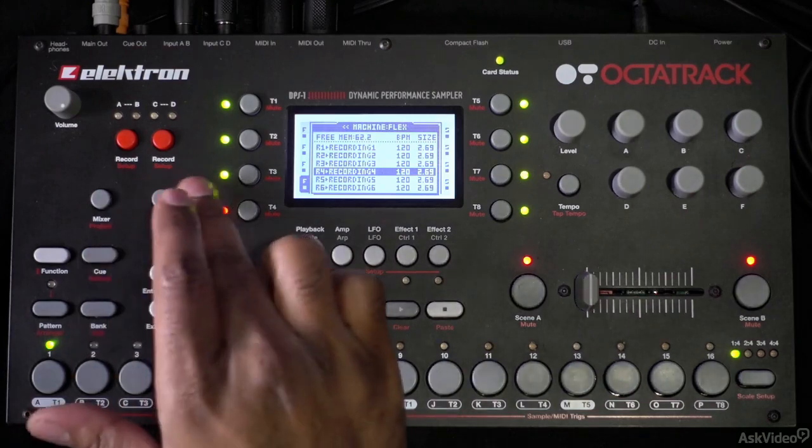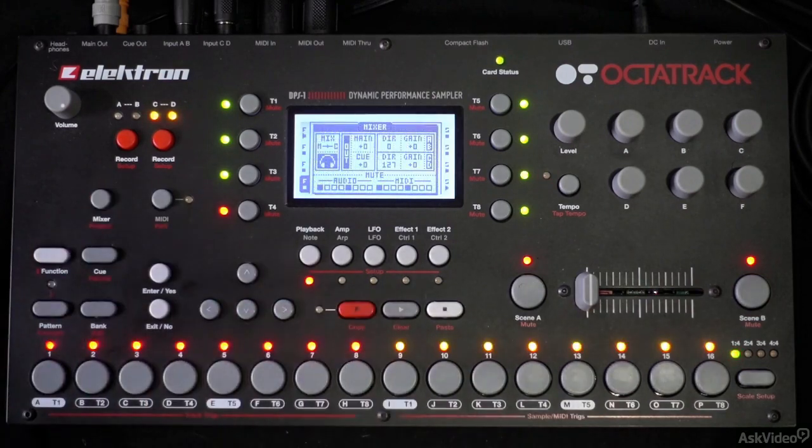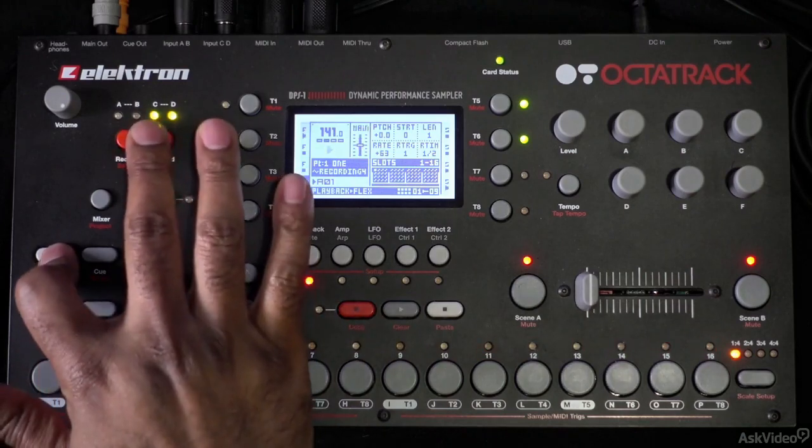So let me go ahead and play the beat, but I'm going to mute out everything except for the first MIDI track. That's the first thing I want to record. All right, so let me back out of here and go into my recording setup. I'm going to hold function and record.